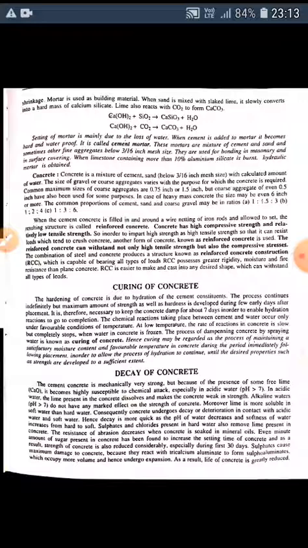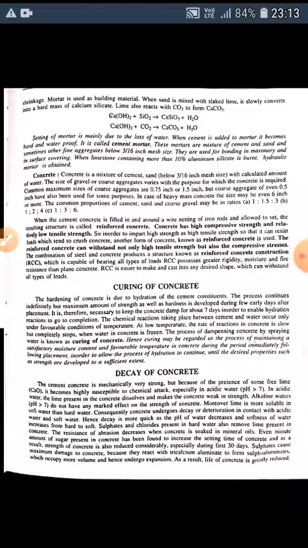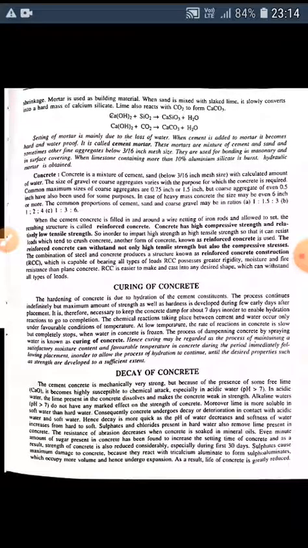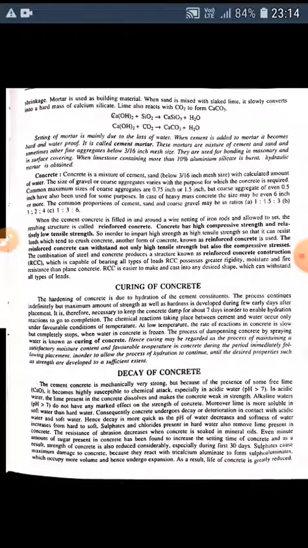Concrete is a mixture of cement and sand, where the size of the sand is below 3 by 16 inch mesh size, along with the calculated amount of water. The size of gravel or coarse aggregates varies with the purpose for which the concrete is required. Common maximum sizes of coarse aggregates are 0.75 inch or 1.5 inch, but coarse aggregate of even 0.5 inch has also been used. In case of heavy mass concrete, the size may be even 6 inches or more.